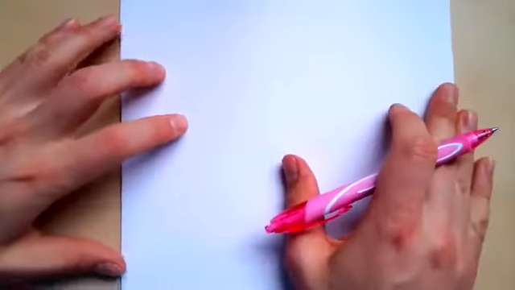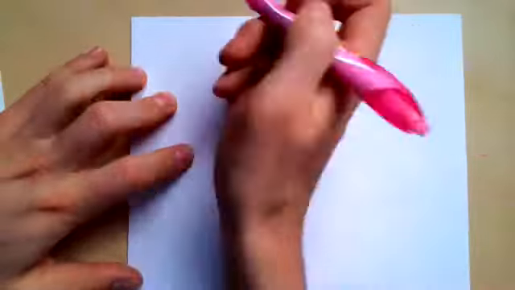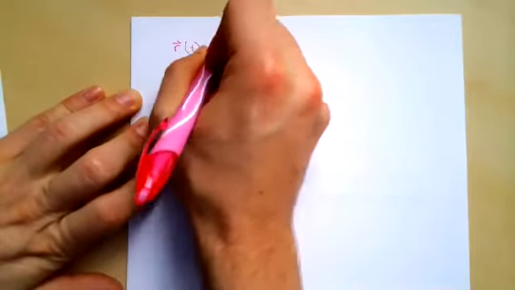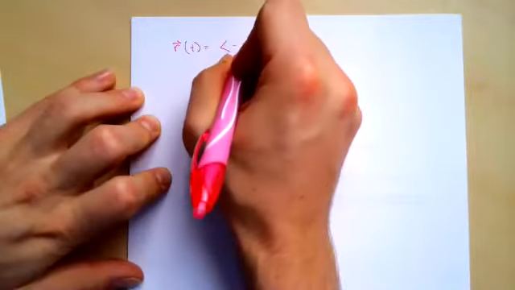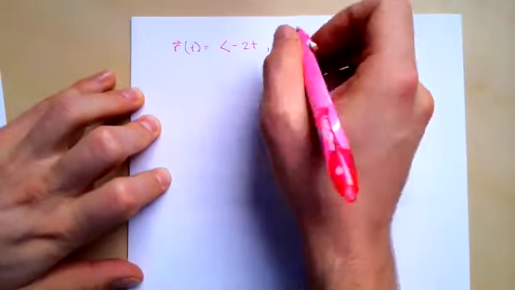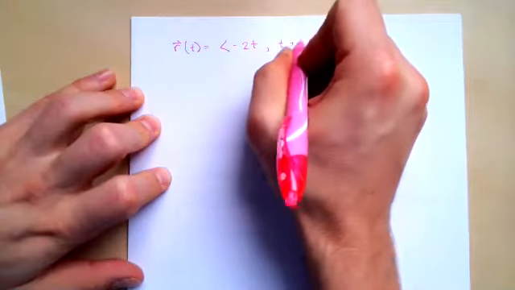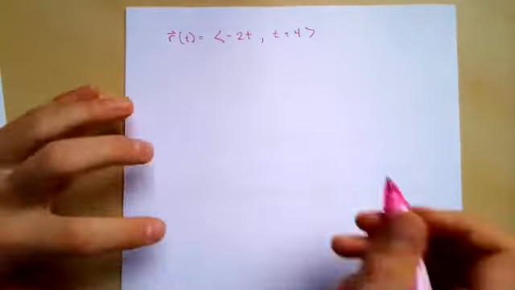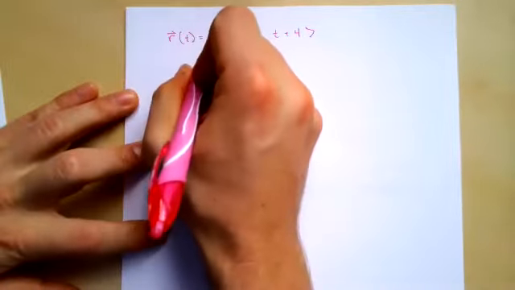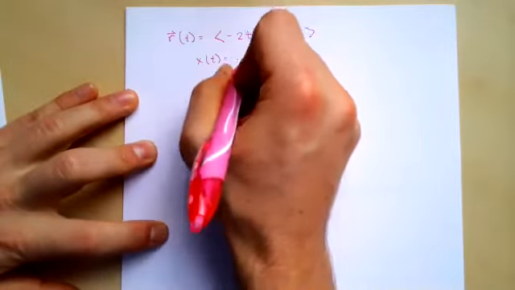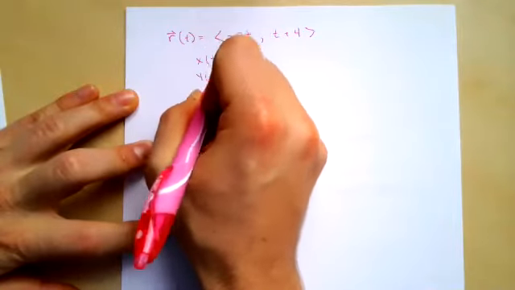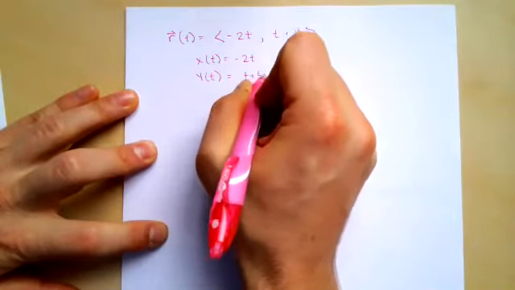So let's say I give you the parametric equation of minus 2t and t plus 4. So again, this is the equivalent of writing just x of t is minus 2t and y of t is t plus 4.